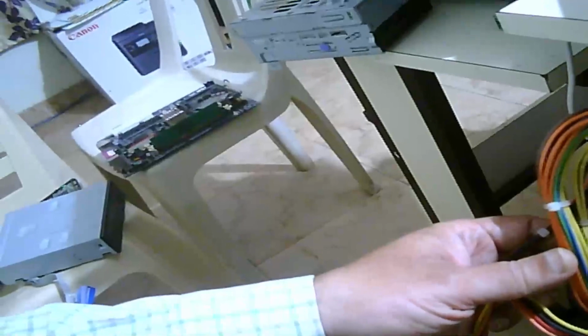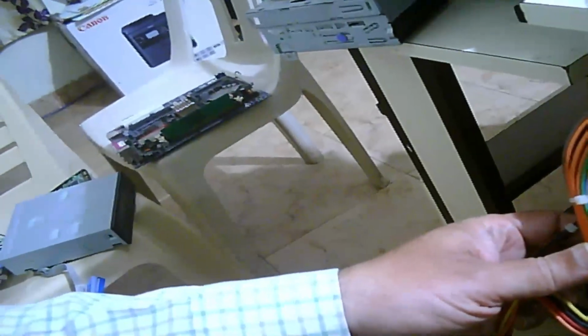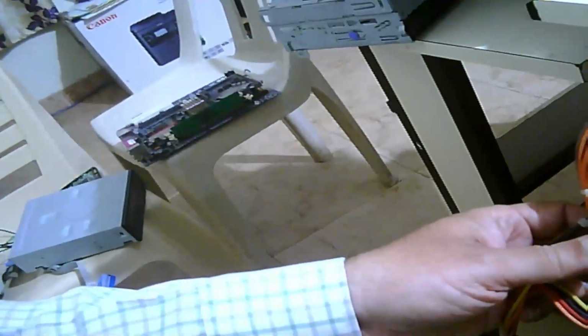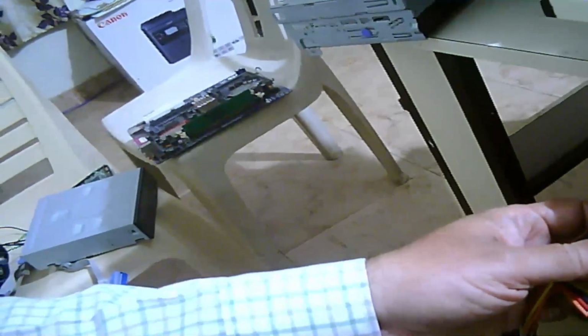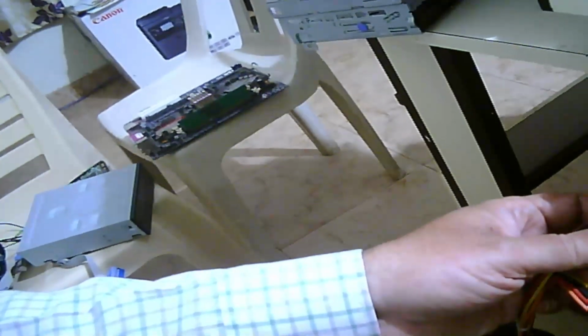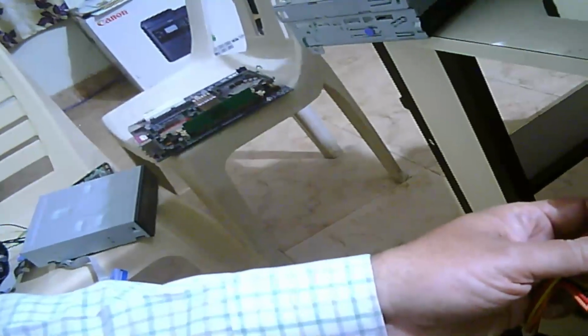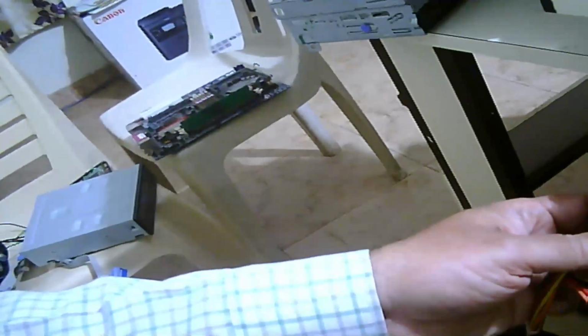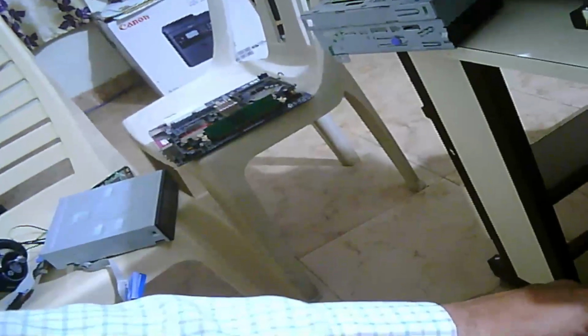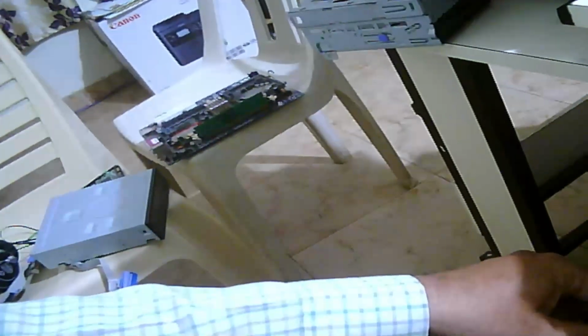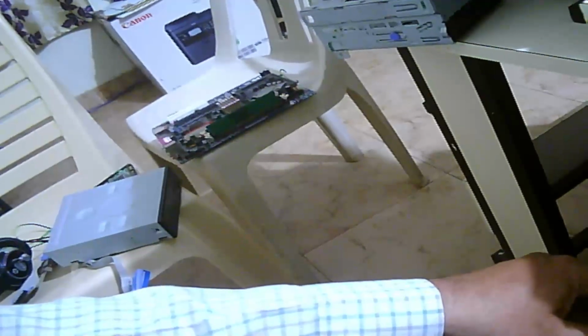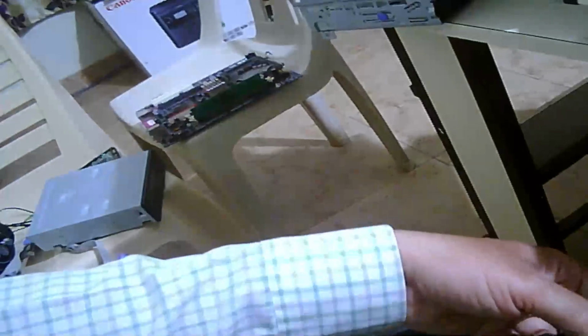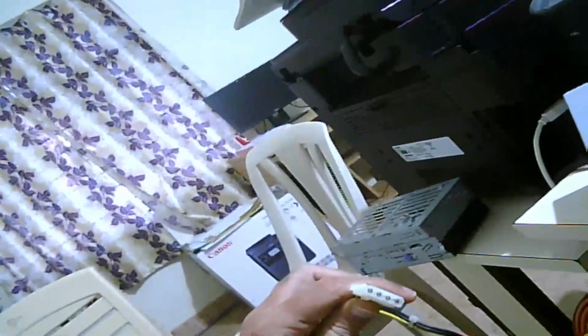Remember that within a computer, there will be different components. Different components require different voltages, AC, DC, starting from I think 3.3 volts to 12 volts. And you can see these are the connectors.